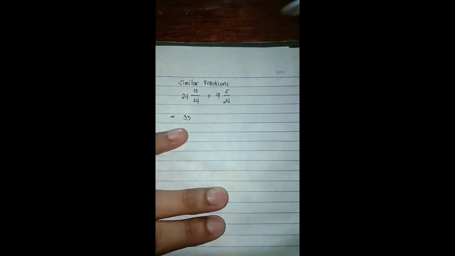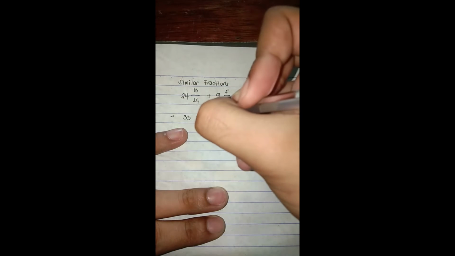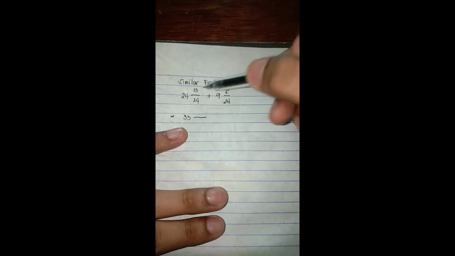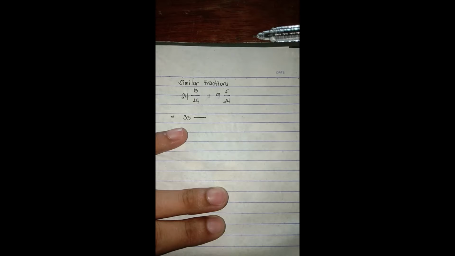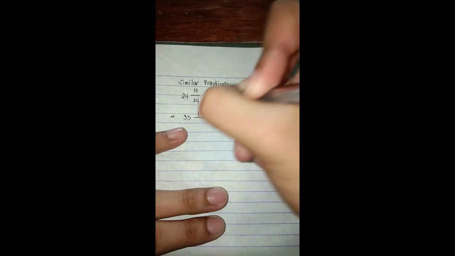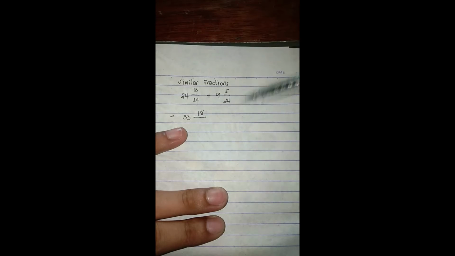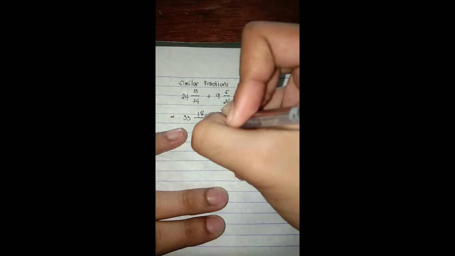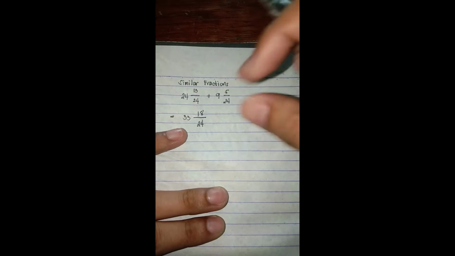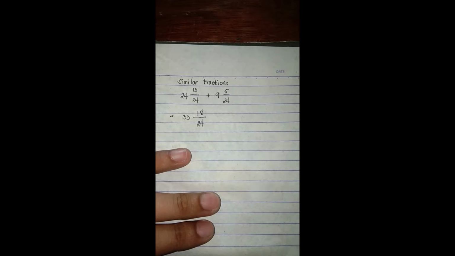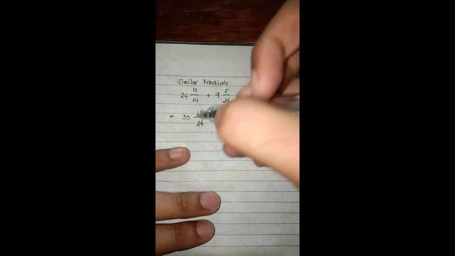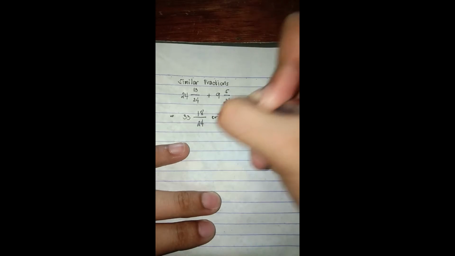So 33. And then add next the numerator. So the numerator is 13 plus 5, which is equals to 18. And then copy the denominator. So yan. So the last step is to simplify the answer if needed or if possible siyang ma-reduce sa ating lowest term.